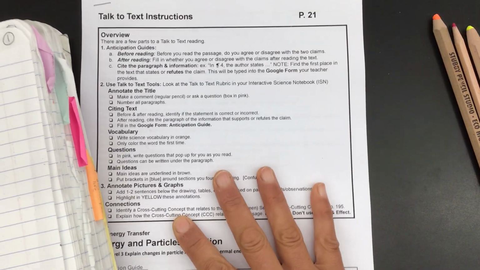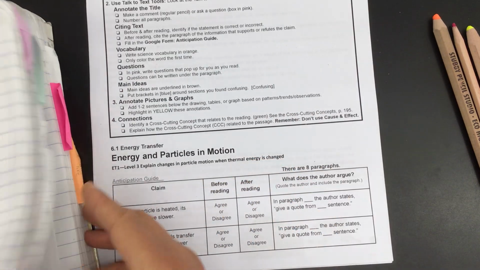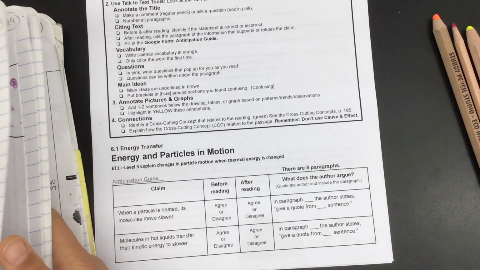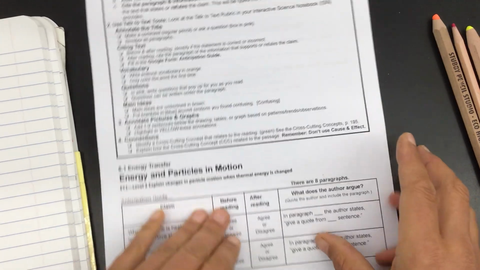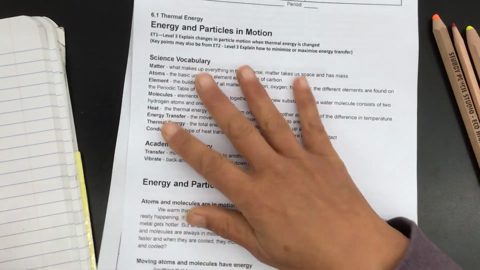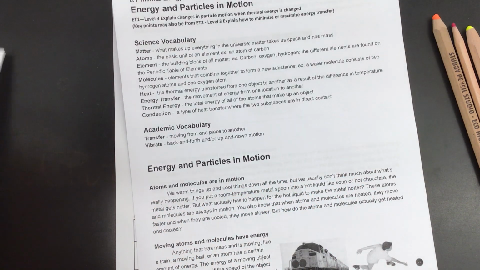So I'm going to model this through the first 6th grade reading that we do, which is on energy and particles in motion. And once again, we are just focusing on the annotated diagram at this point. So I have my reading, and I should have had an annotated reading for this one, but whatever.